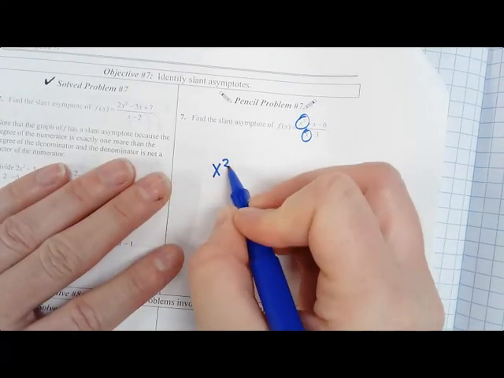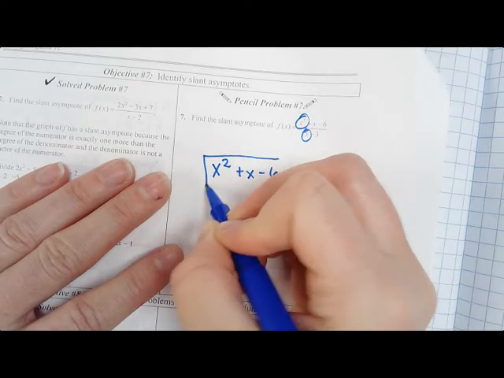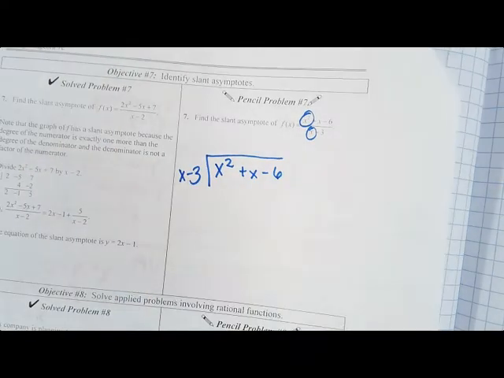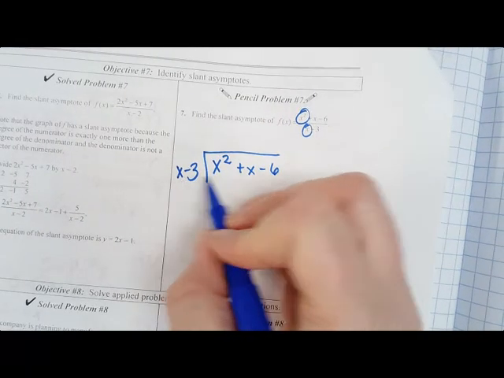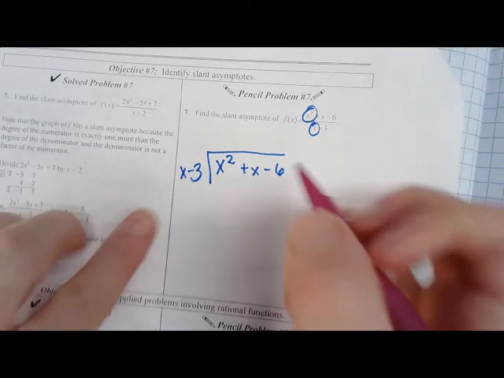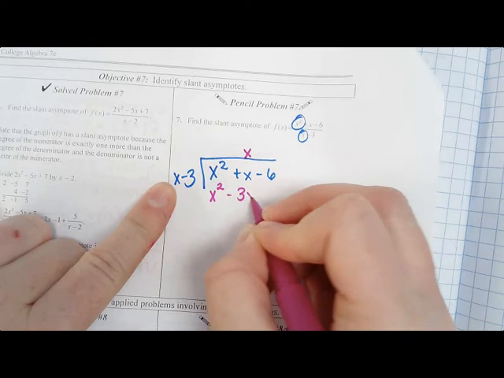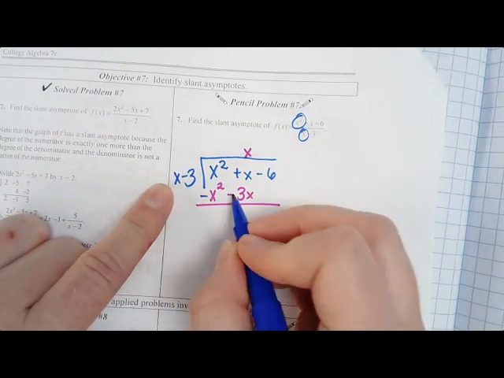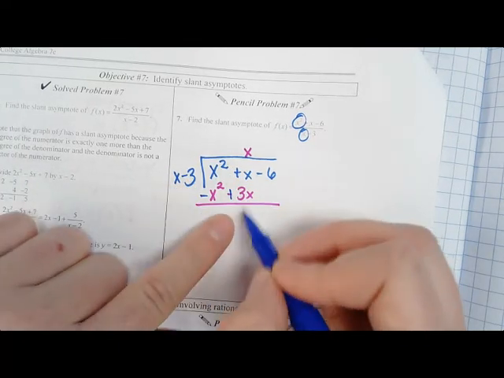So x squared plus x minus 6, divide it by x minus 3. Okay, so x into x squared would be x. So that'd be x squared minus 3x. And we subtract them. So that would be 0, and this would be 4x.